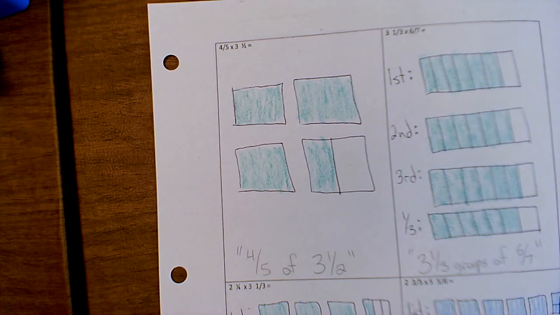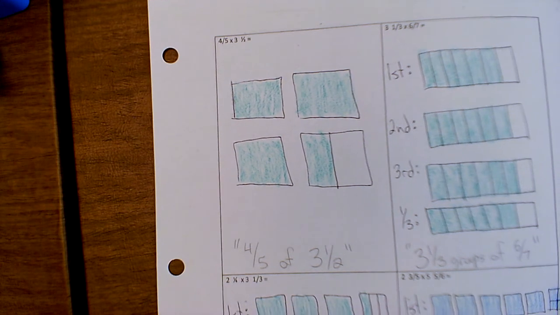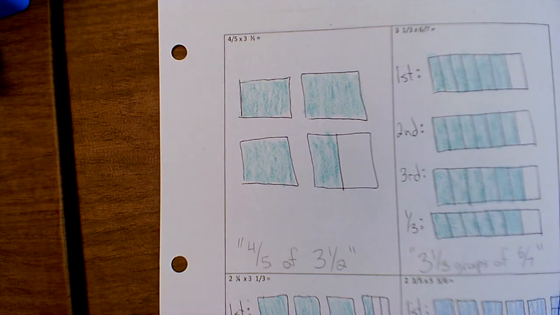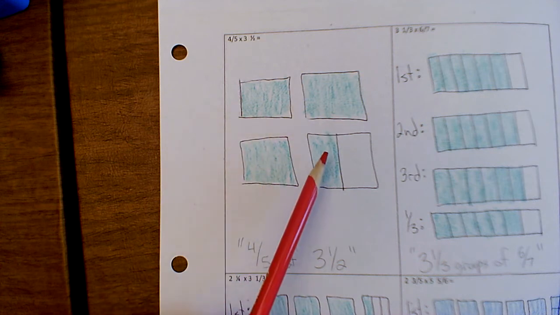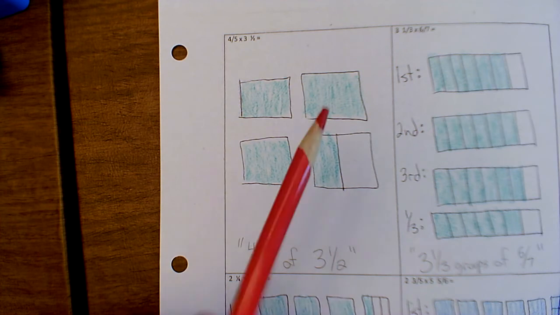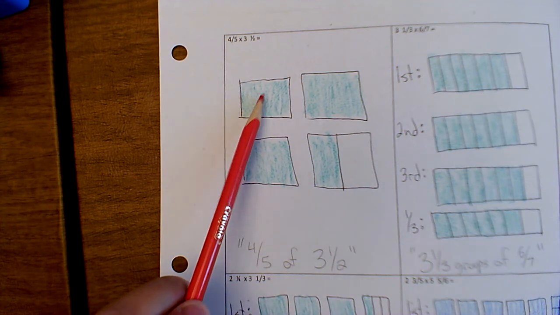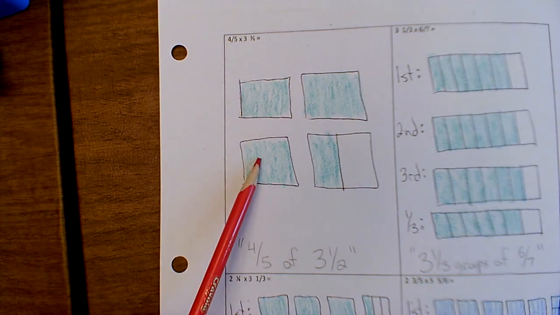So all I wanted to do today in class was finish these 4 multiplication problems that we have on page 201. So the first problem says that we want to take 4/5 times 3.5. So that means we want 4/5 of 3.5. So I've already drawn out what 3.5 looks like. So we want to take 4/5 of the 3.5. So that means I want to take 4/5 of this one, and 4/5 of this one, and 4/5 of this one, and then 4/5 of this piece.